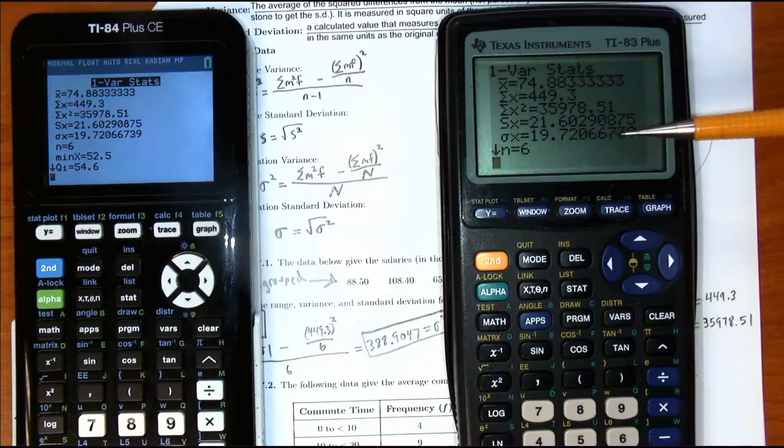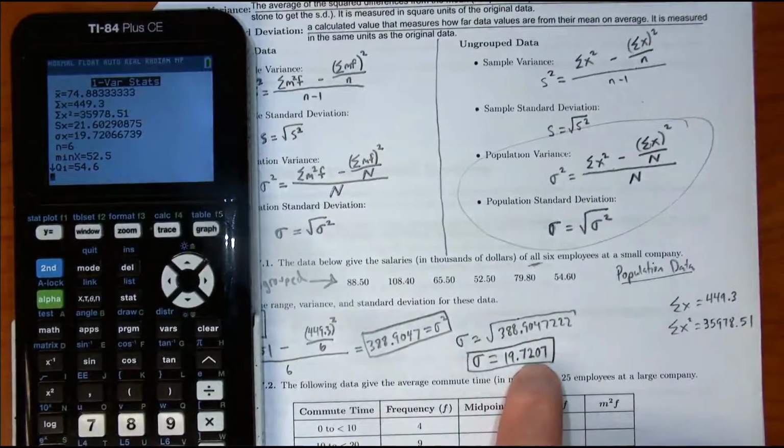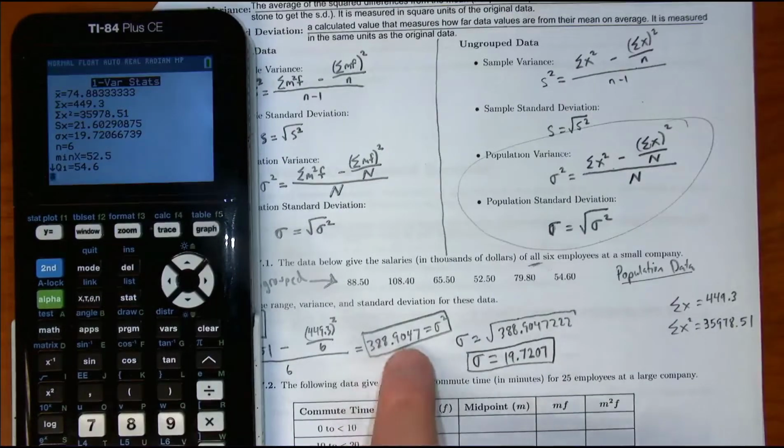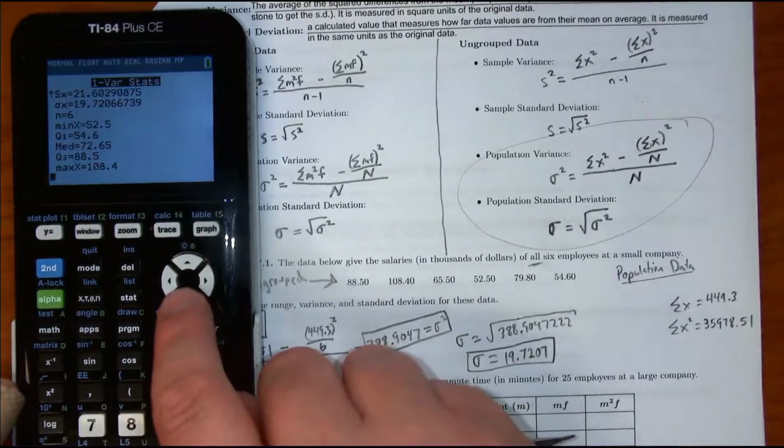Notice the variance is not given. But if you want to find the variance, what you have to do is just take your standard deviation and square it. That is, like the calculator just gave us that answer, square it to get that answer. Okay? It also gives you the max and the min, some quartiles and stuff.